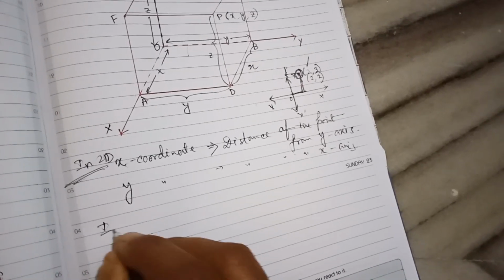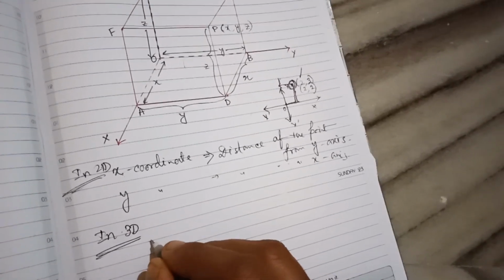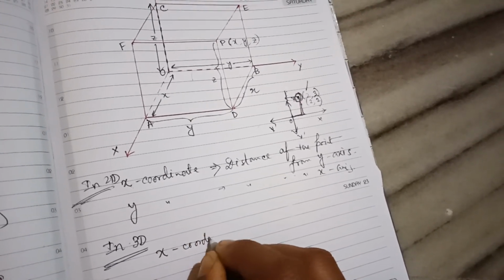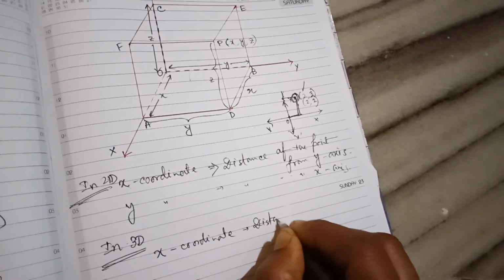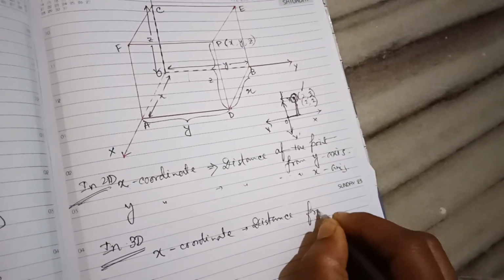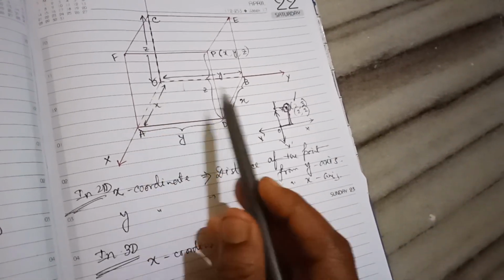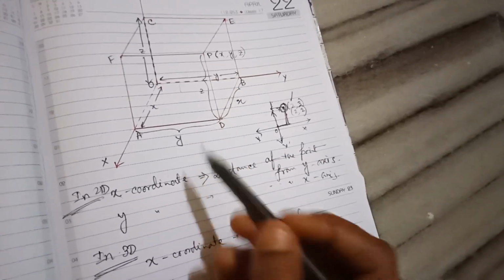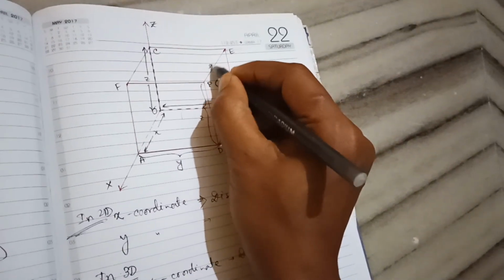In 3D also the concept will be quite the same, just a little bit different. The x coordinate will be the distance from, actually this one, the YZ plane.